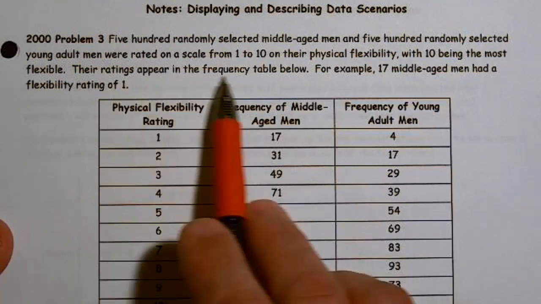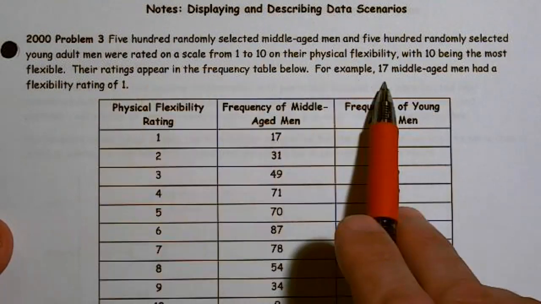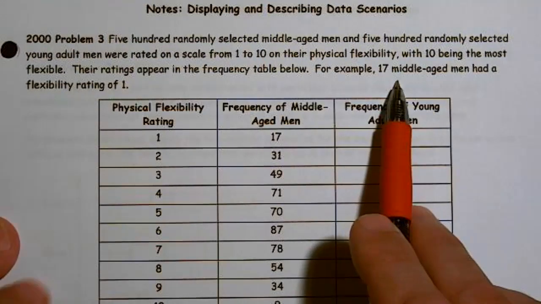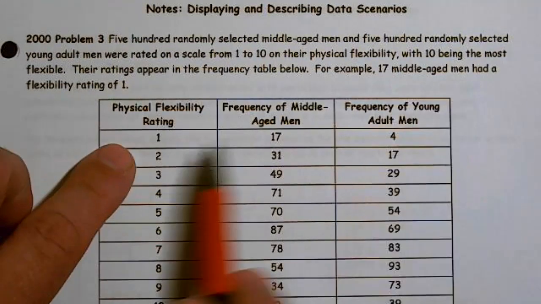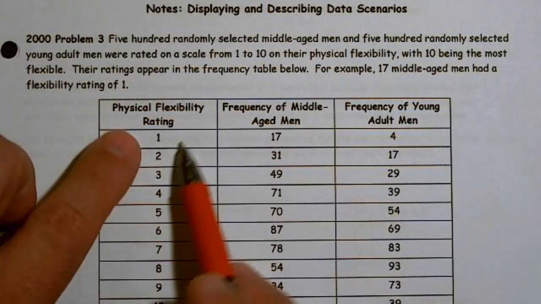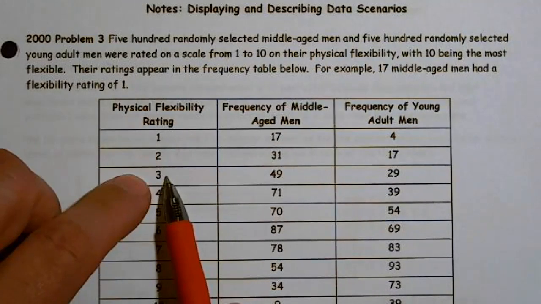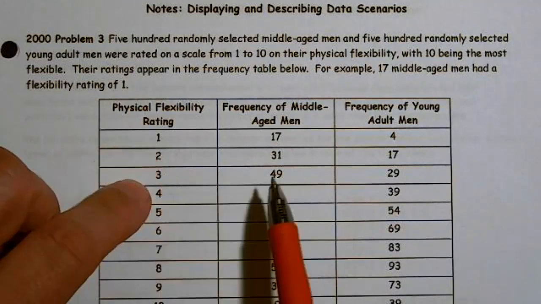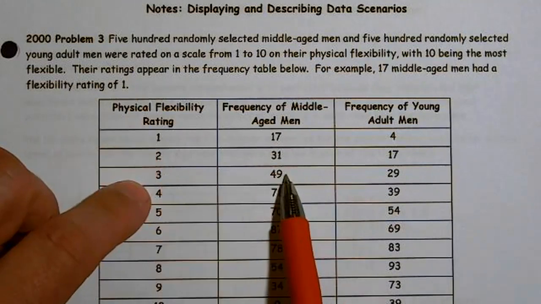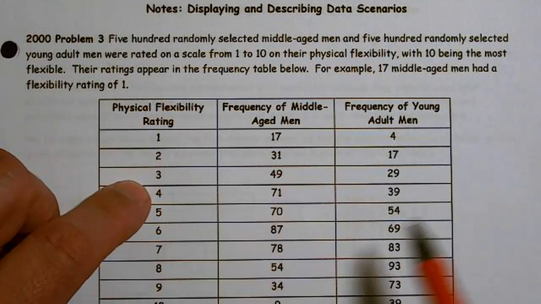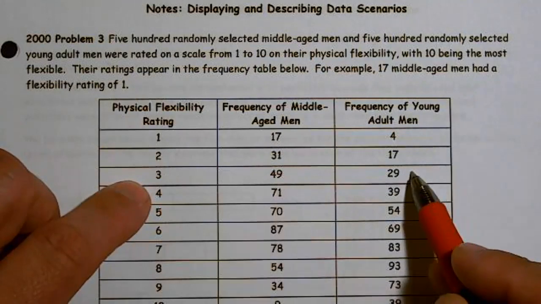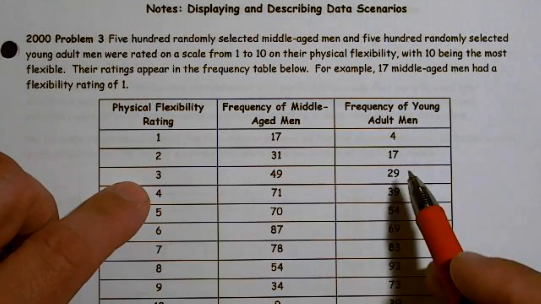The ratings appear in the frequency table below. For example, 17 middle-aged men had a flexibility rating of 1. So what they're saying is these are the flexibility ratings. If we look at a rating of 3, 49 middle-aged men had a flexibility rating of 3, while 29 young men had a flexibility rating of 3, et cetera.